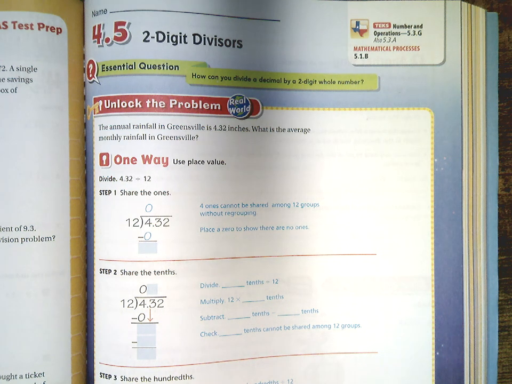So, today we are going to be dividing with a two-digit divisor. Okay, so this is going to be the standard way. We're not doing anything crazy. It is just repeating what we've done before.